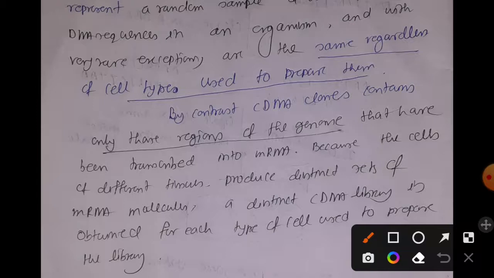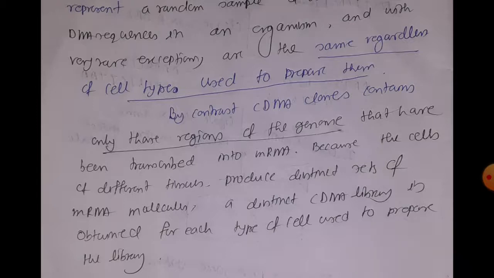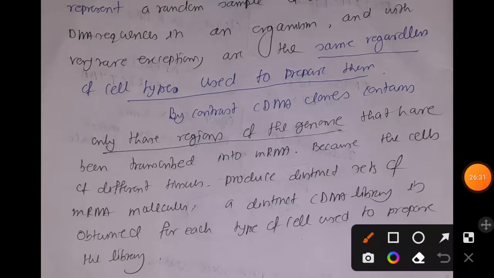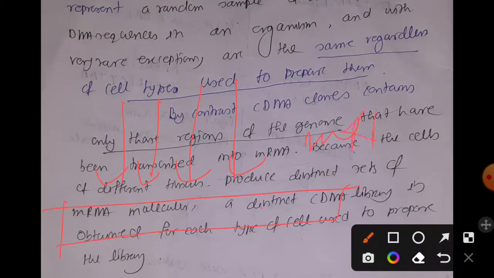No. That means a cDNA library that you have generated only reflects the DNA sequences that are transcribing the mRNA molecules of that particular cell only.